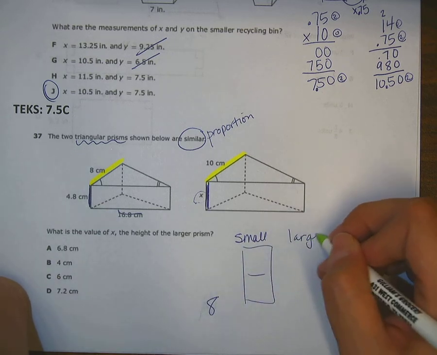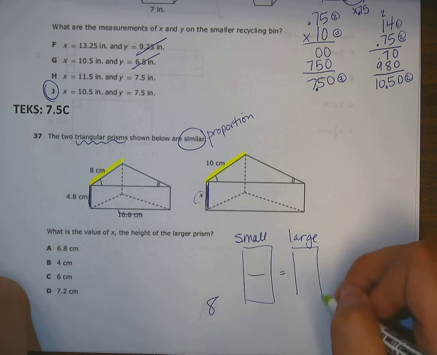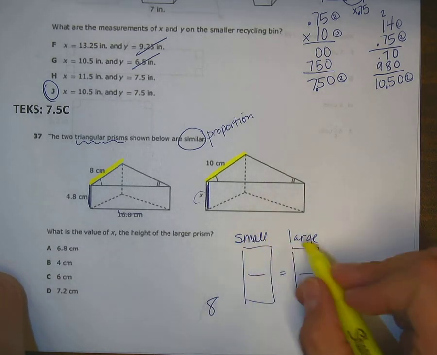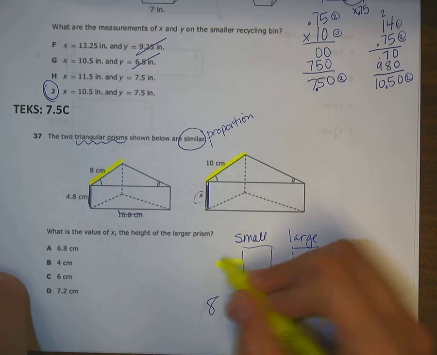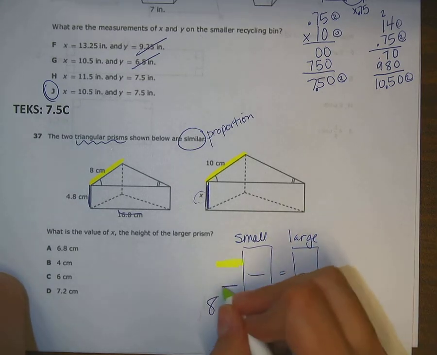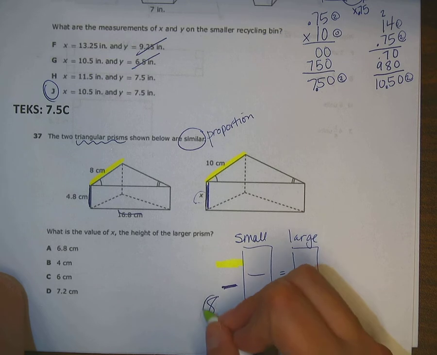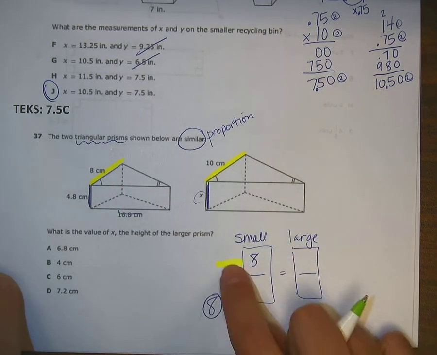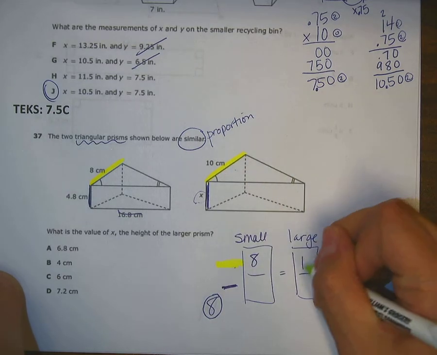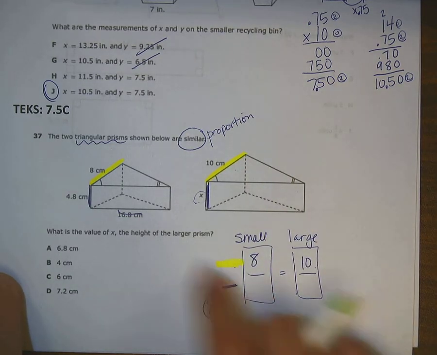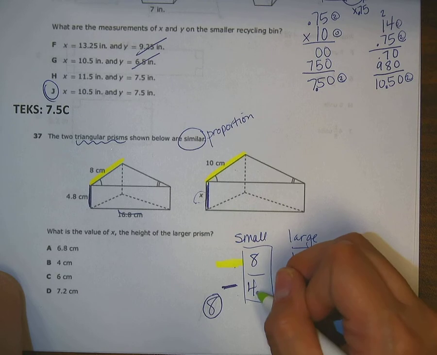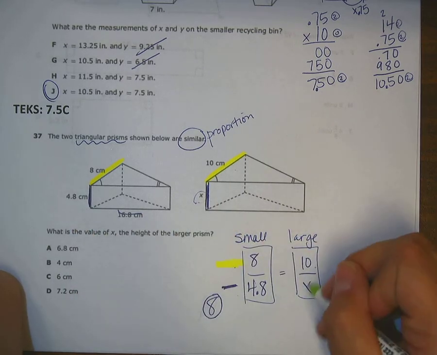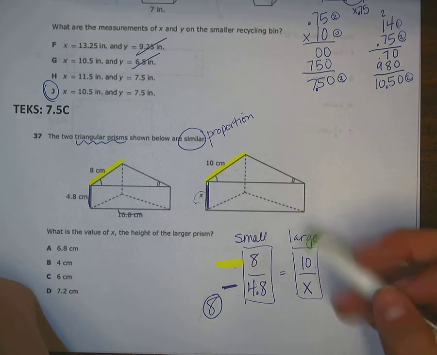And remember, this is not the only way to set up a proportion. You could have done yellow or blue. Okay, I'm going to do yellow here. I'm going to do blue here. Ignore that 8. This is for my page number. So yellow small measures 8. Yellow large measures 10. Blue small measures 4.8. These darn decimals. And then blue large measures X. Okay.